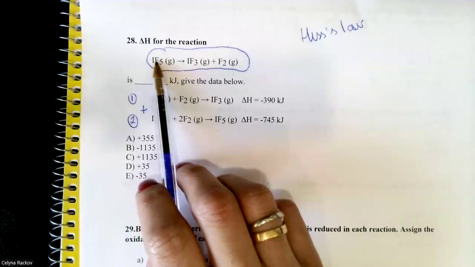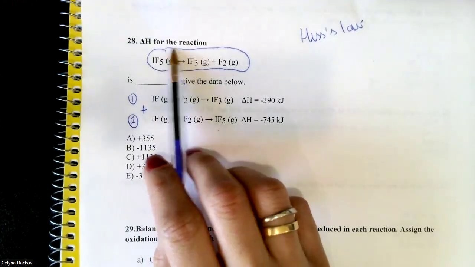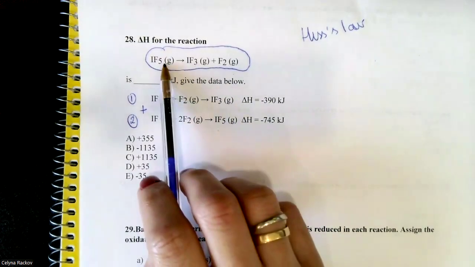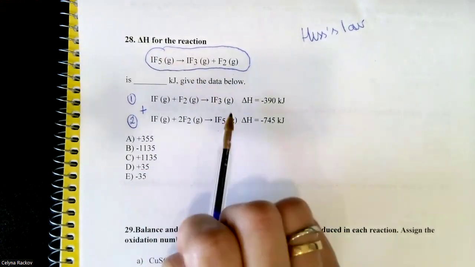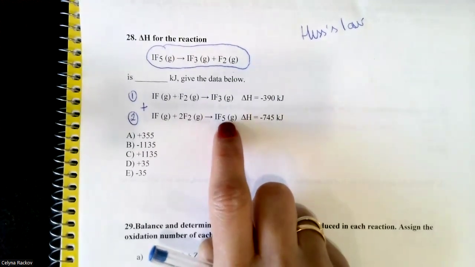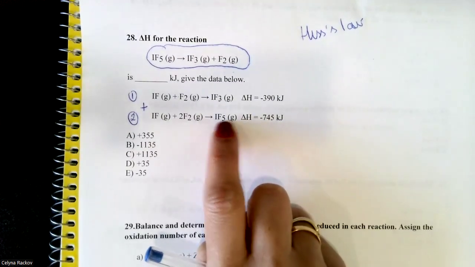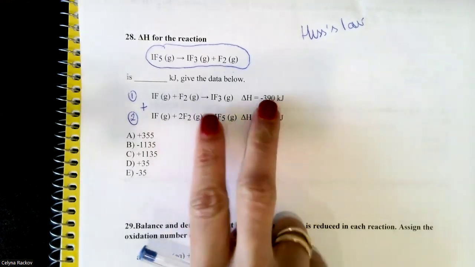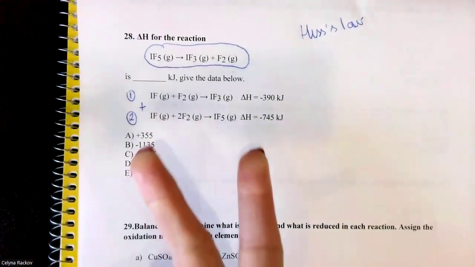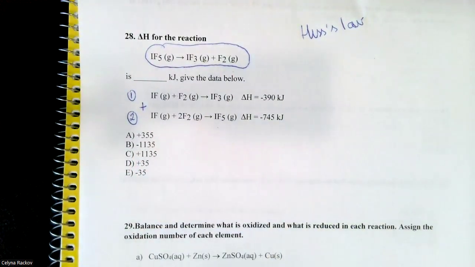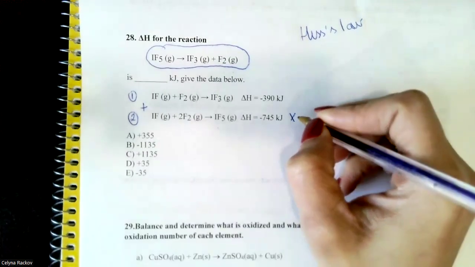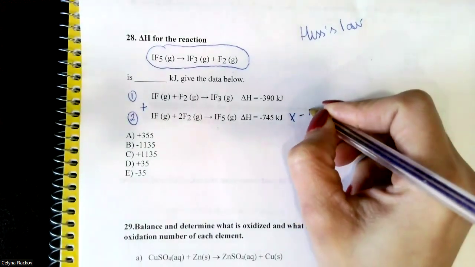And right here in the main reaction, the global reaction, iodine pentafluoride is in the reactants. That means this IF5 should be in the reactants. So how are we going to do what we need to do here? We need to flip this reaction. And how can we flip? We need to multiply the whole reaction by -1.